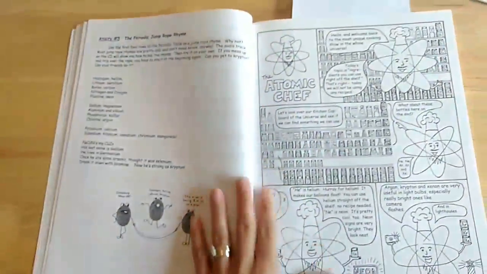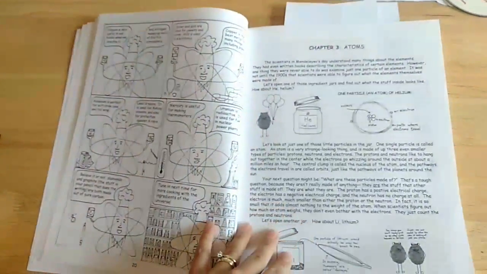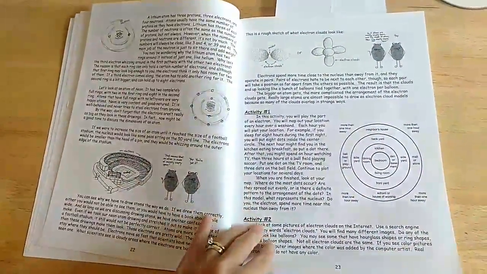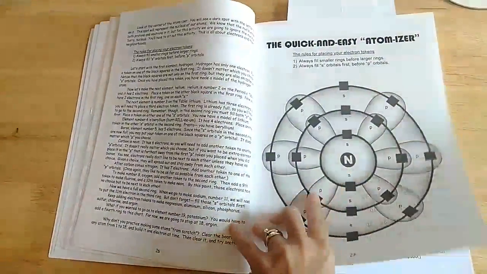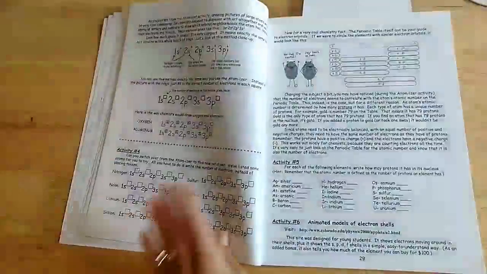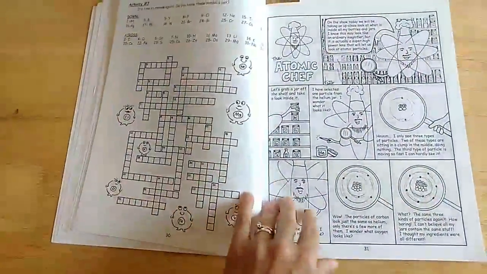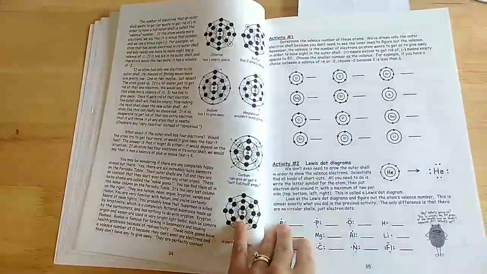Some more activities. We're on chapter 2. More activities. Okay, and then you can see, like I said, at the end of each chapter is the Atomic Chef. Chapter 3. Okay, now I'm just going to flip through just so you can kind of see the layout of it. We printed this off and we did this. Chapter 4. And we printed this off and did this as well.